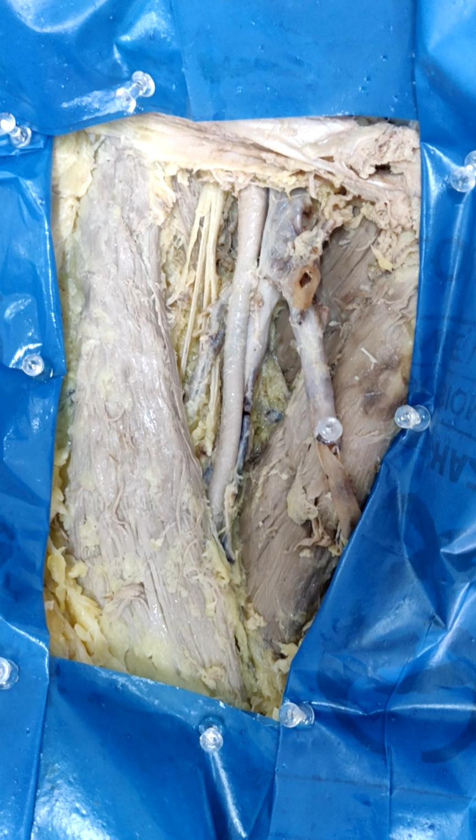Now let us discuss about the femoral sheath. It is a funnel shaped fascial sheath which encloses the upper 3 to 4 centimeters of the femoral vessels. The femoral sheath we have removed here. It is divided into 3 compartments: medial, intermediate and lateral compartment.